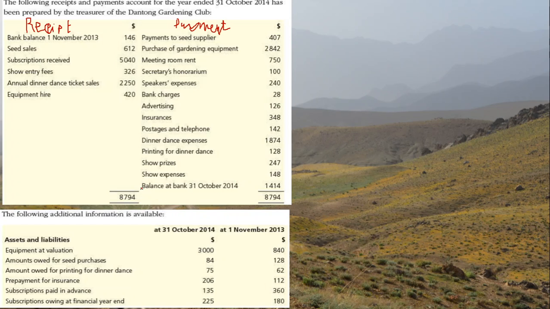At the end you have your bank balance, that's your balance remaining. So total 8794 less all these expenses. If you deduct, you get 1414 as your closing balance. This is your receipt and payment. Now you have additional information down here. You have your opening balance and closing balance for each of these headings: equipment at valuation, amounts owed for seed purchase, amount owed for printing for dinner dance, prepayment of insurance, subscription paid in advance, subscription owing at financial year end. So these are your opening and closing data.